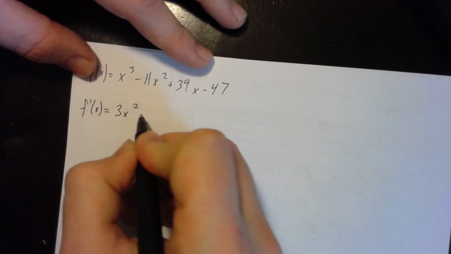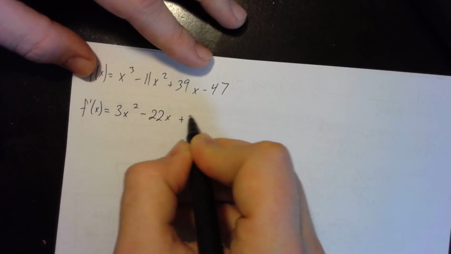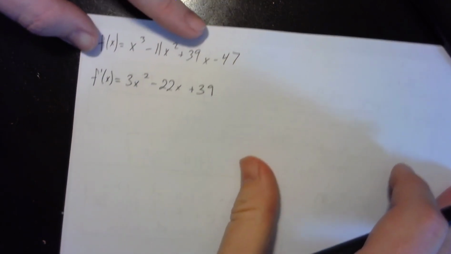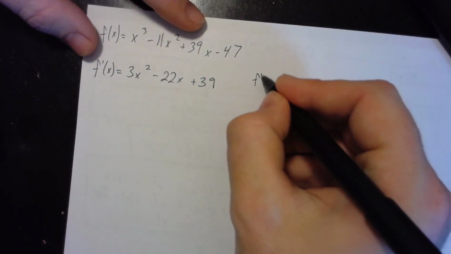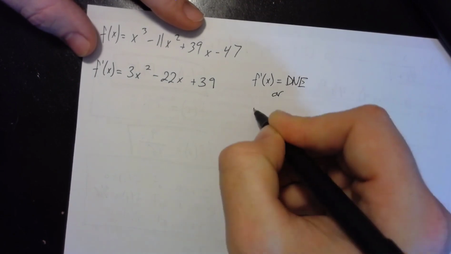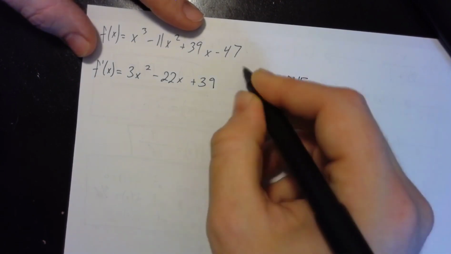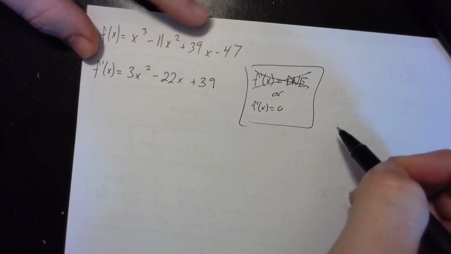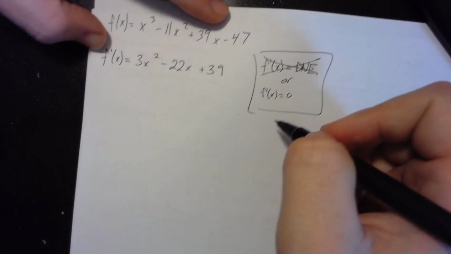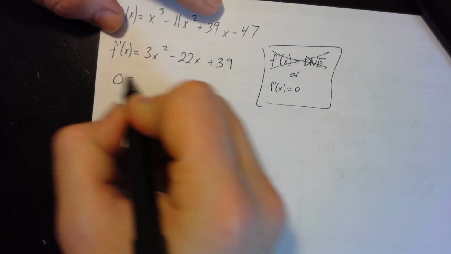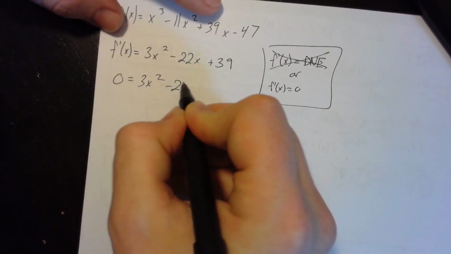So I'm going to have 3x squared minus 22x plus 39. In that case, this particular function here is something I'm going to have to factor. Critical points are where the derivative does not exist, or the first derivative is equal to 0. You'll notice that this is a polynomial function, which means the does-not-exist case doesn't have to be worried about. But setting it equal to 0 is what we have to work with. So I'm going to set this equal to 0, and I'm going to have to attempt to factor this.